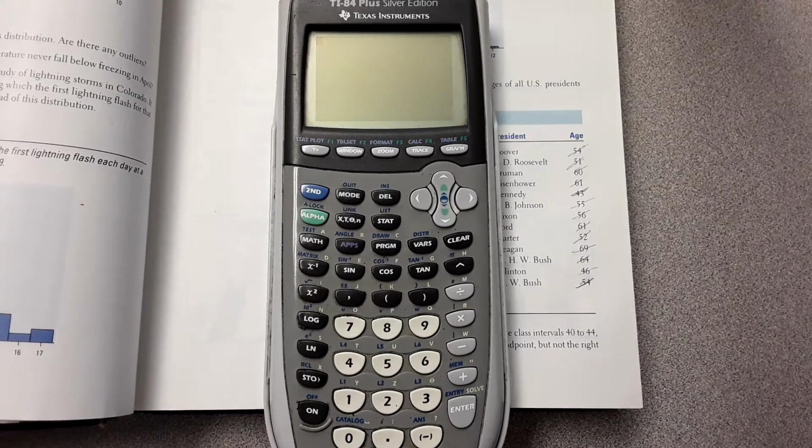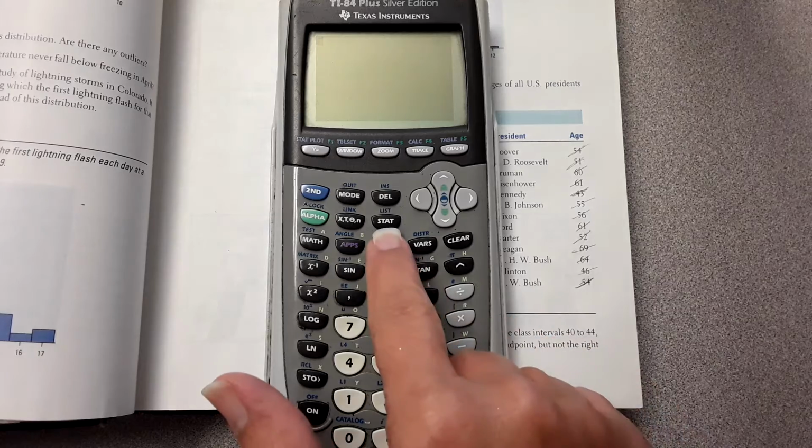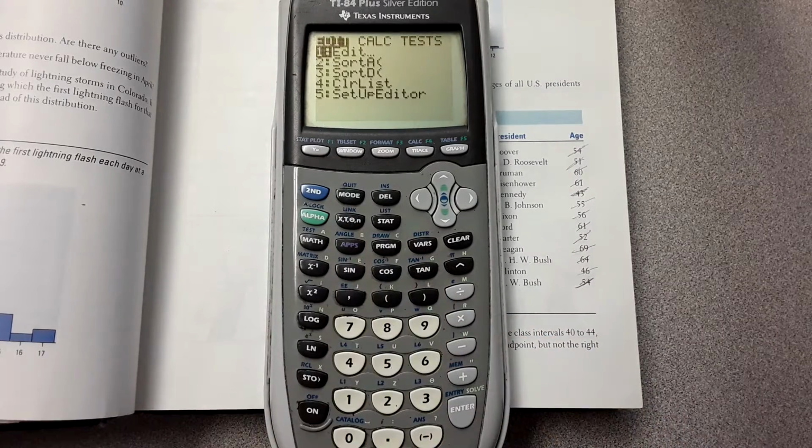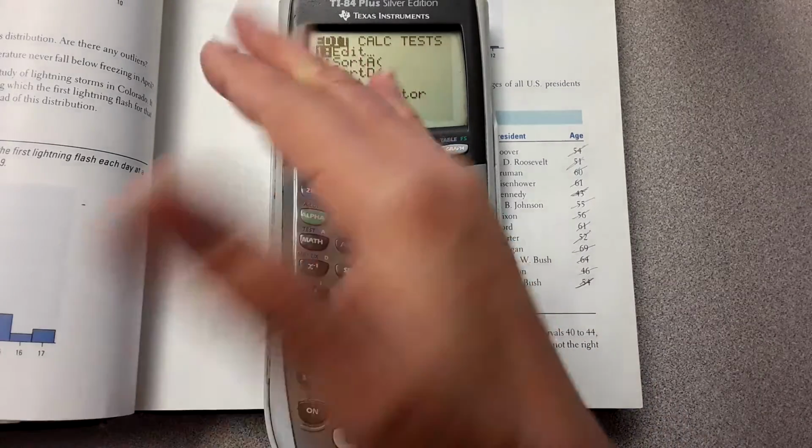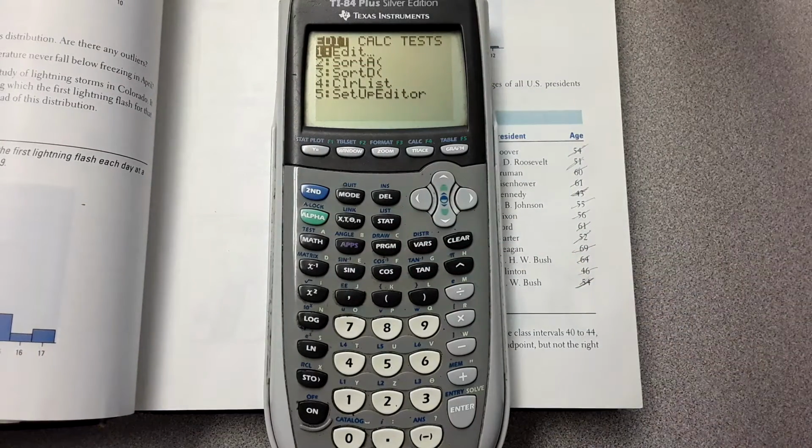Okay, so what we're going to do is learn how to make a list. To make a list, you're going to hit the stat key, this key right here, and you should come up with this menu, whether you have a fancy calculator or whatever. That's what you should come up with.